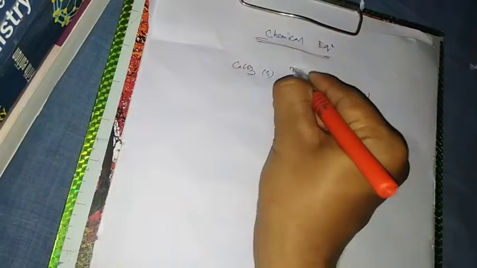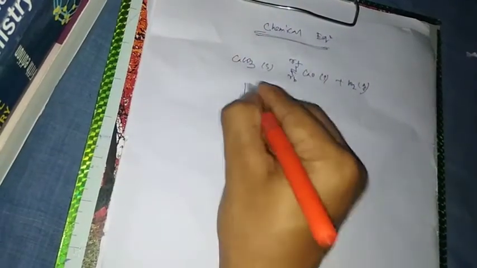So this is Rf, and this is the rate of the backward reaction. If we call it Rb, then Rf equals Rb.